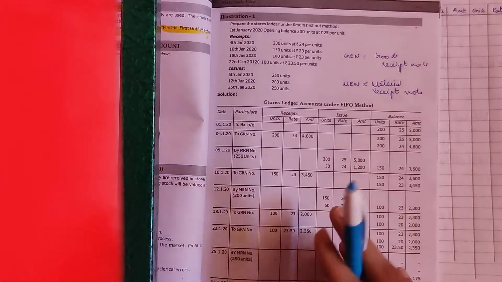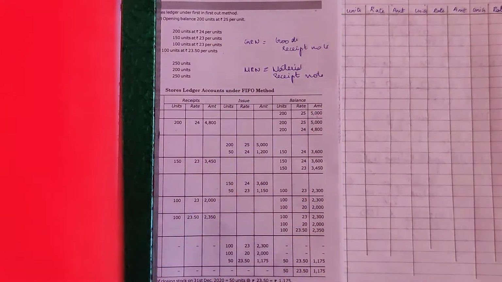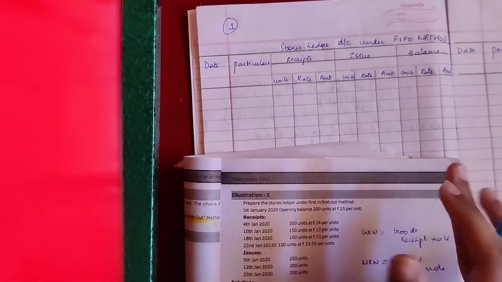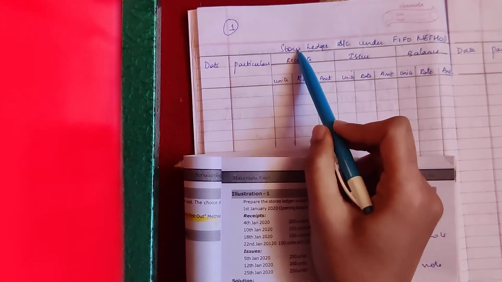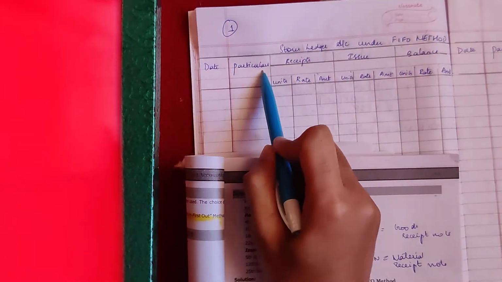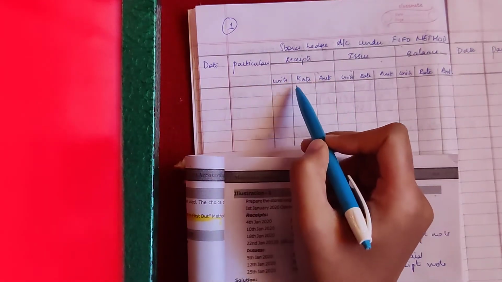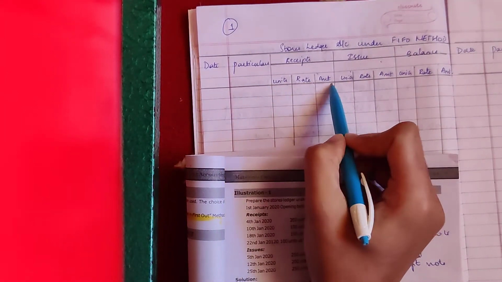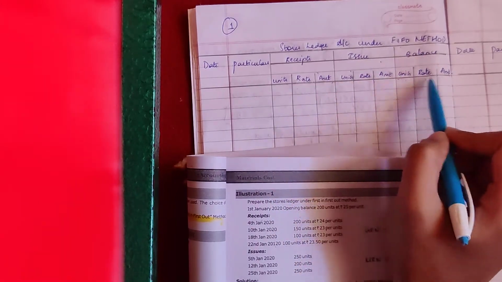Now let's look into the solution of this particular problem. While moving forward with the solution, you have to prepare this format. You will have to write on top, stores ledger account under FIFO method, then date, particulars, receipt, issue, and balance. Under your receipt, it is again subdivided into 3 columns: units, rate, and amount. Issue column: units, rate, and amount. Balance column: units, rate, and amount.